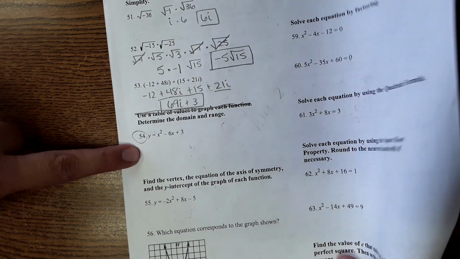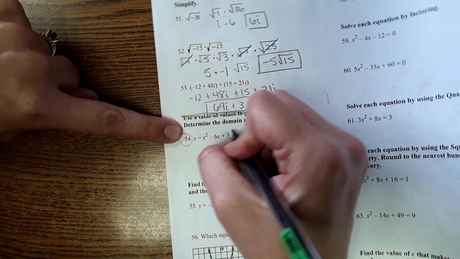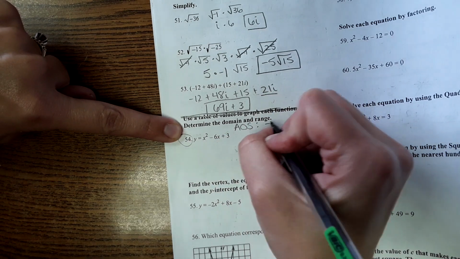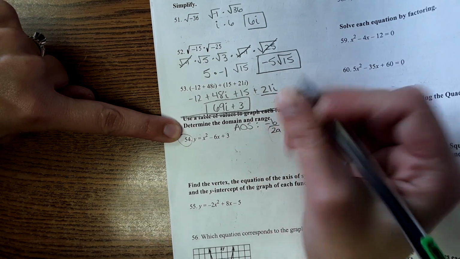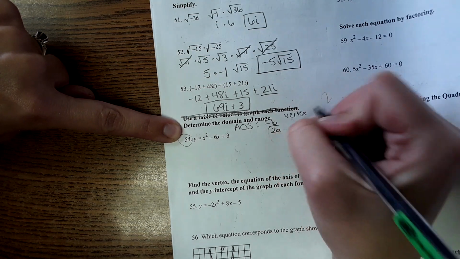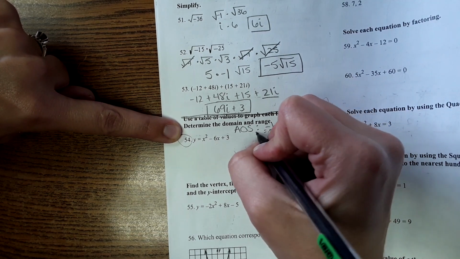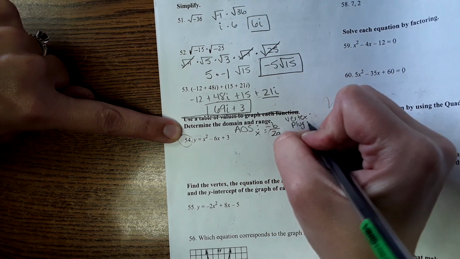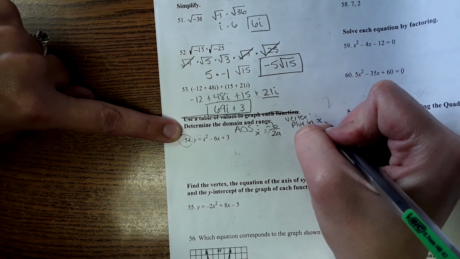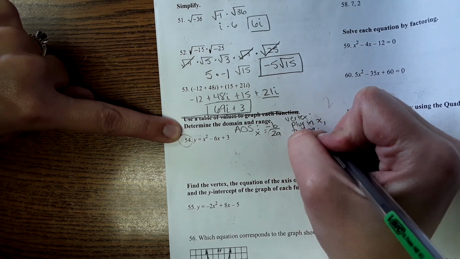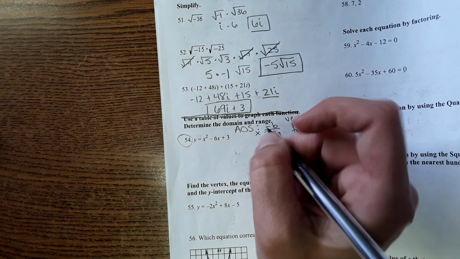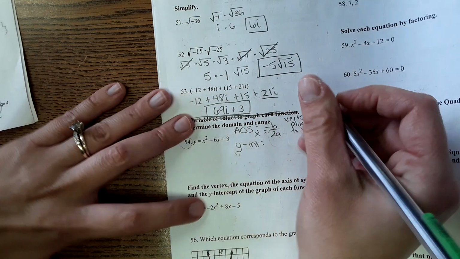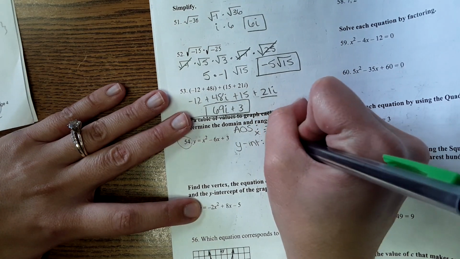Okay, so when we look at this, we're going to look for axis of symmetry, which we abbreviated AOS. And to find the axis of symmetry, it's negative b over 2a. We're going to find the vertex. To find the vertex, this equals x, so we're going to plug in this value. So plug in x for y to find y. And then the last part was the y-intercept. And the y-intercept is 0, c.